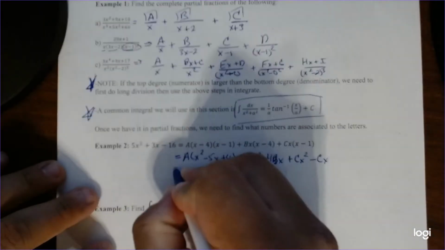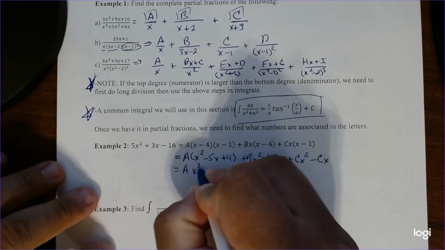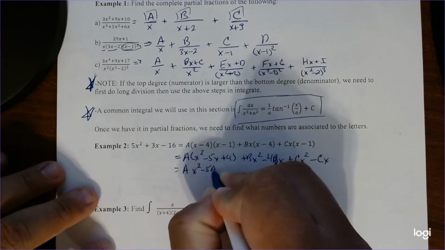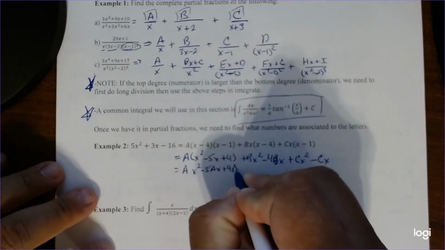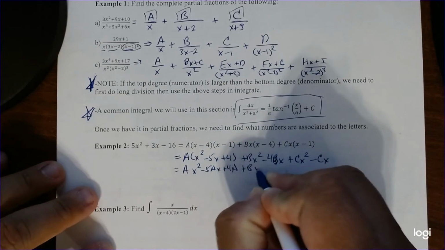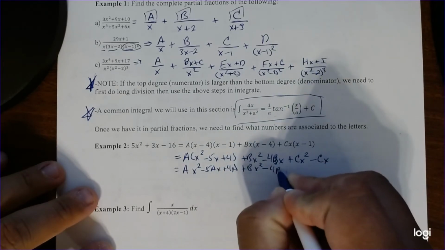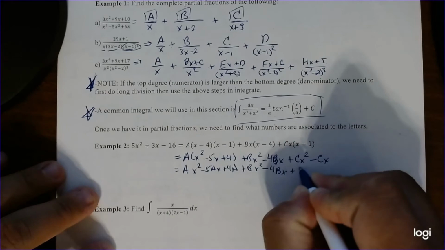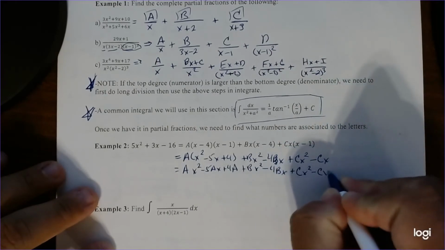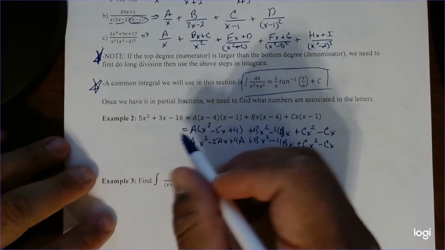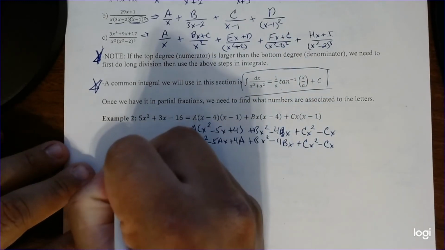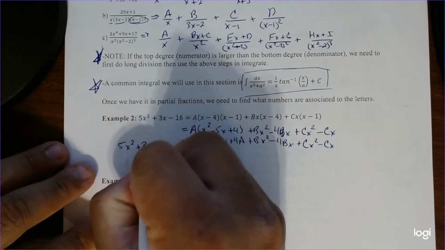And distributing this a finally gives you this. Now this whole thing equals the left-hand side here, and this is where you've got to be careful.